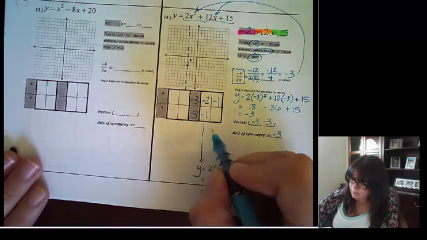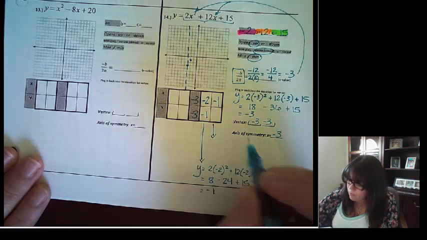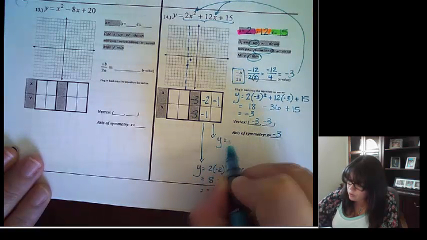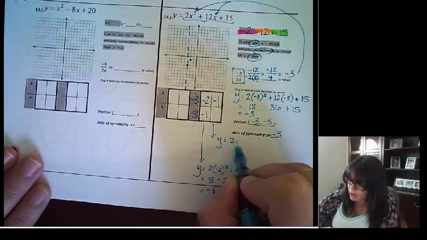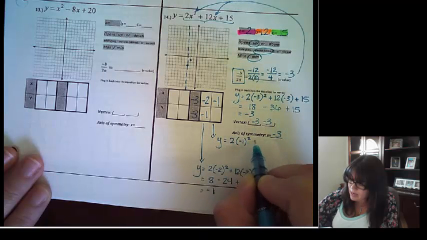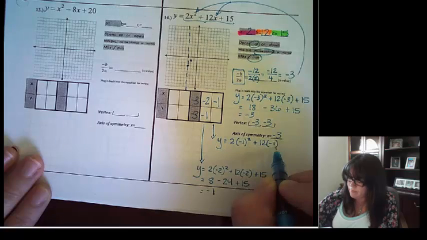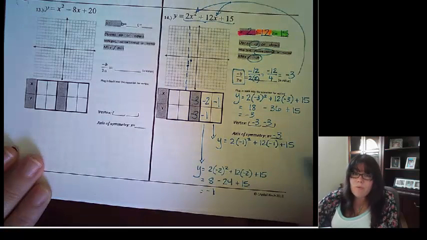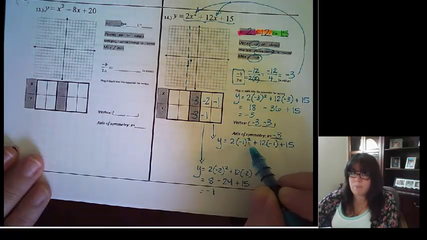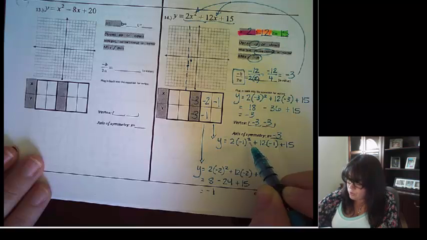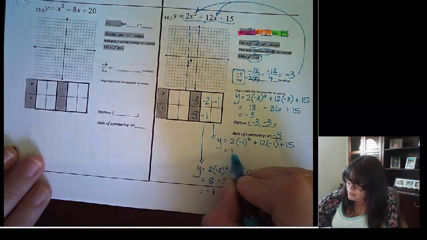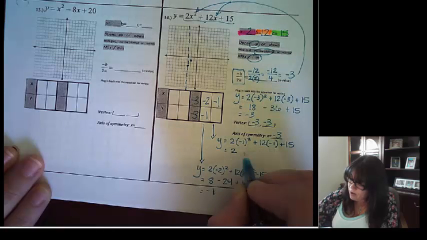Now let's plug in negative 1. y equals 2 times negative 1 squared plus 12 times negative 1 plus 15. Okay, so negative 1 times negative 1 is just positive 1. Times 2 is just 2. Positive 12 times negative 1 is negative 12.